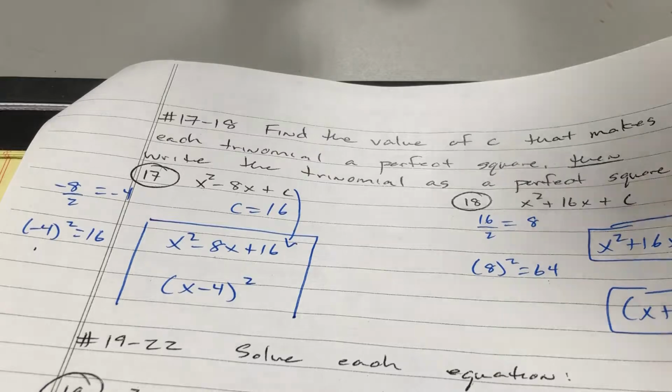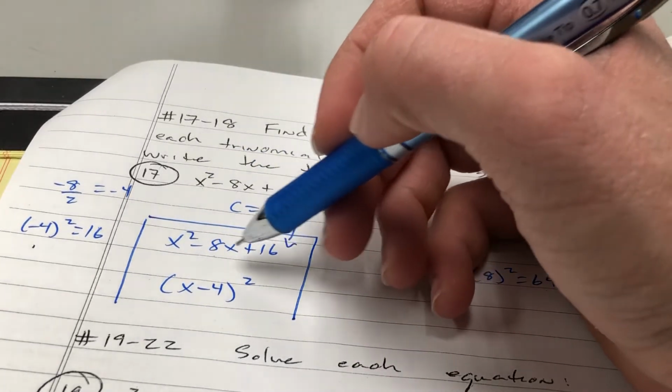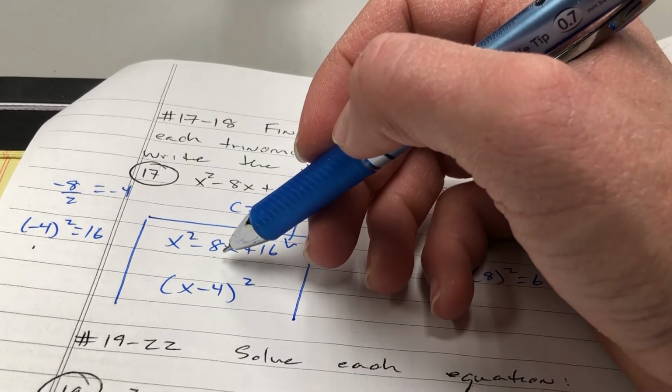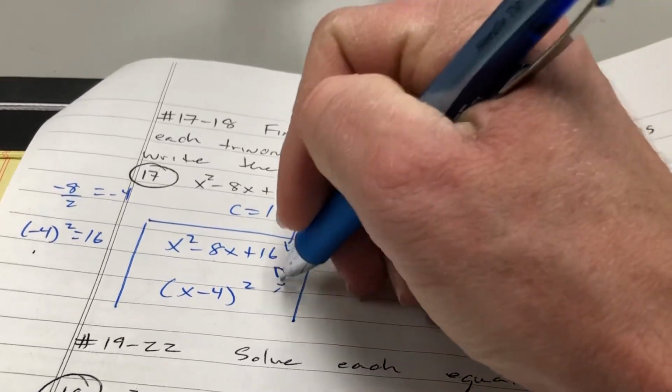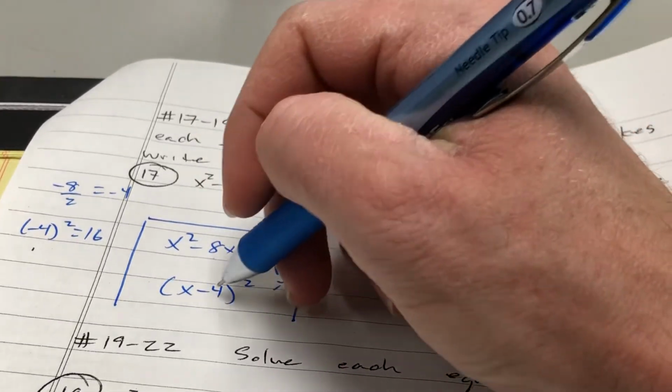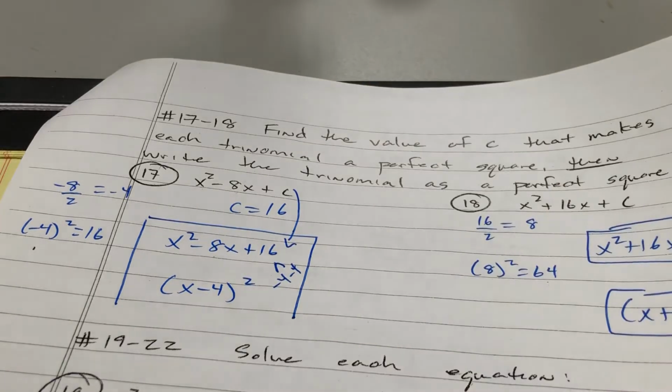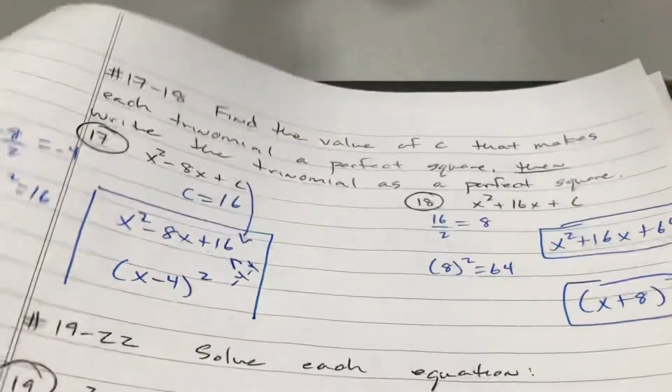c is 16. Then I ask myself, what multiplies to 16 and adds to a negative 8? Negative 4 and negative 4. Negative 4 twice. x minus 4 squared, a perfect square. A binomial that is squared, a perfect square.